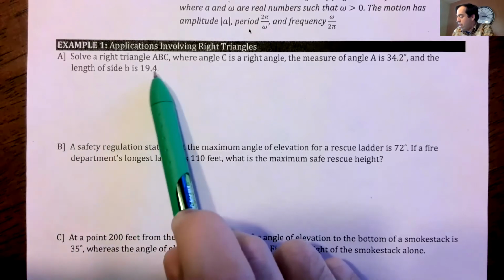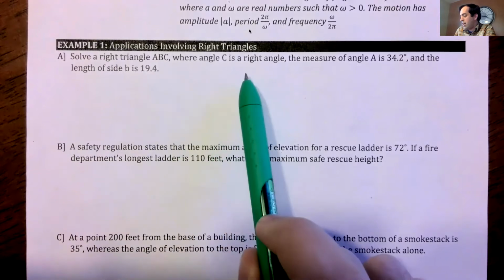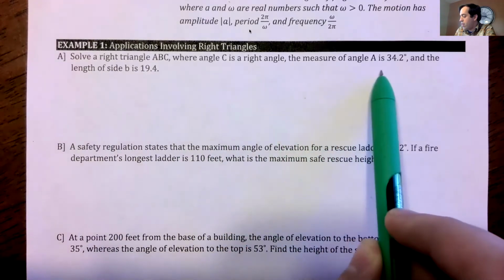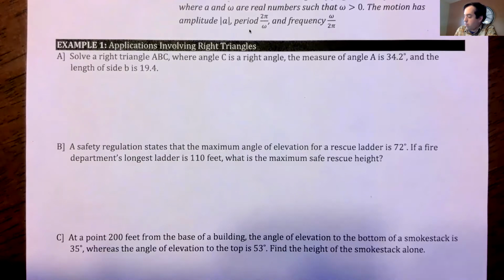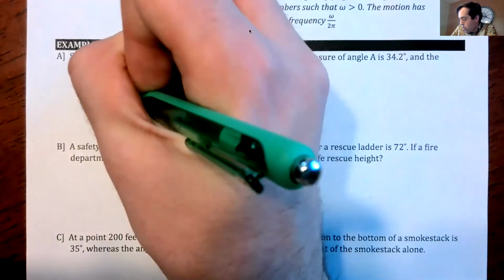Solve a right triangle ABC, where angle C is a right angle. The measure of angle A is 34.2 degrees, and the length of side b is 19.4. So this is just getting us back in the mindset of right triangles rather than an actual application. The next three problems will be examples of applications with right triangles. So let's just set up a right triangle, first of all.